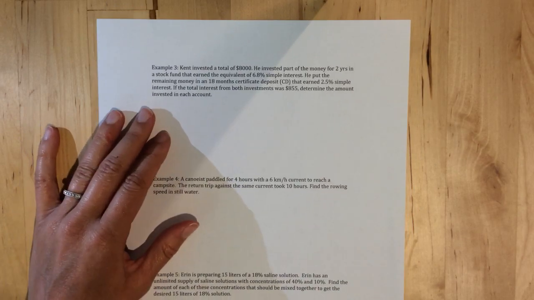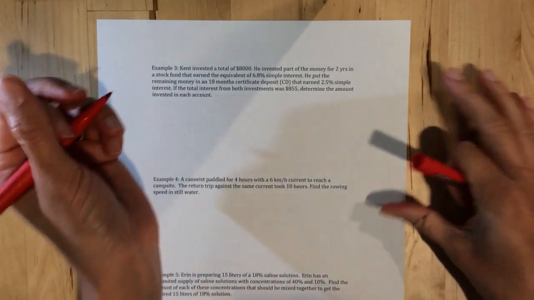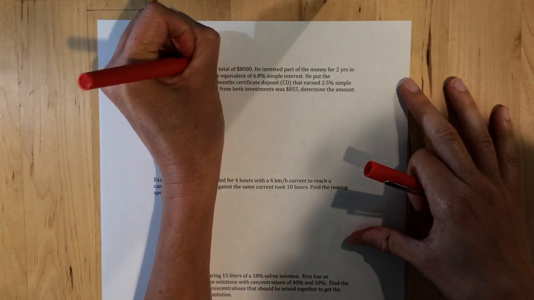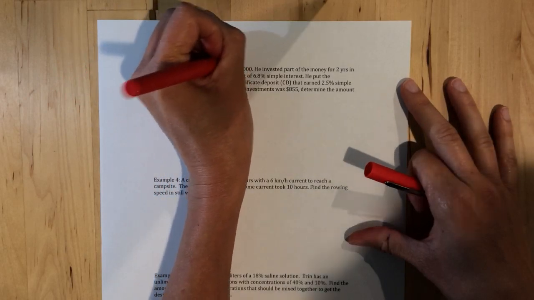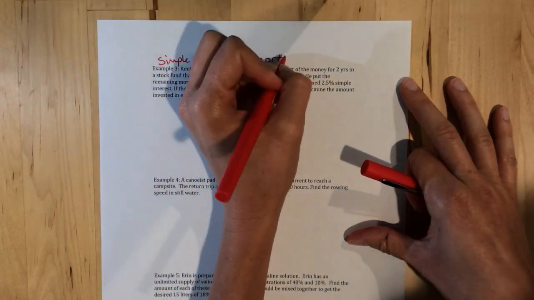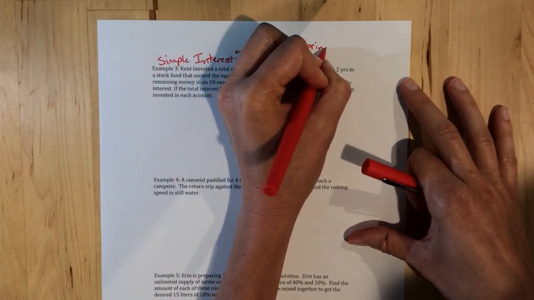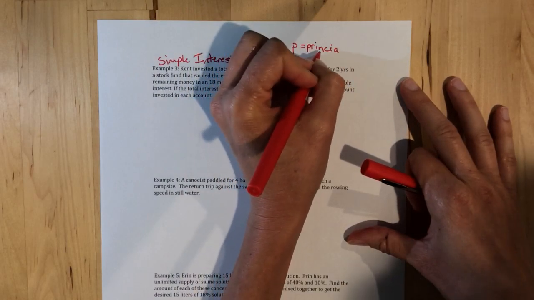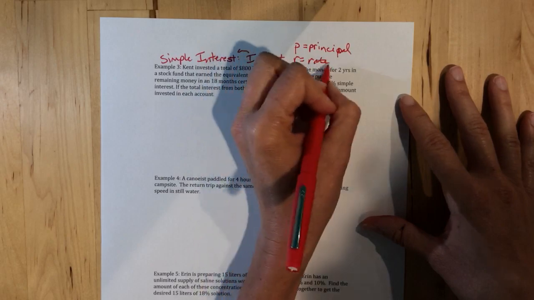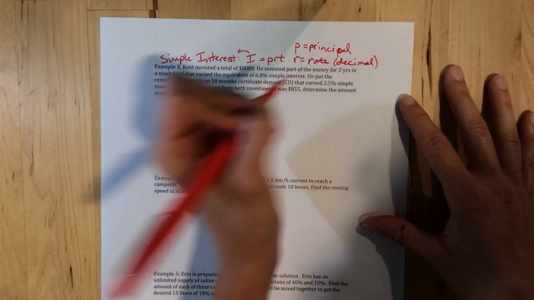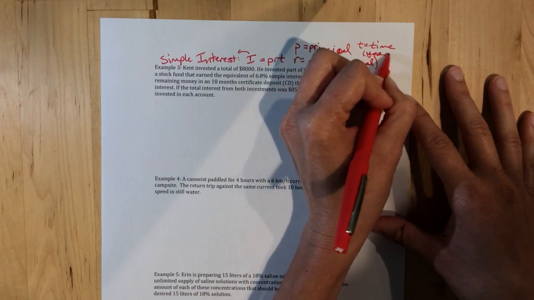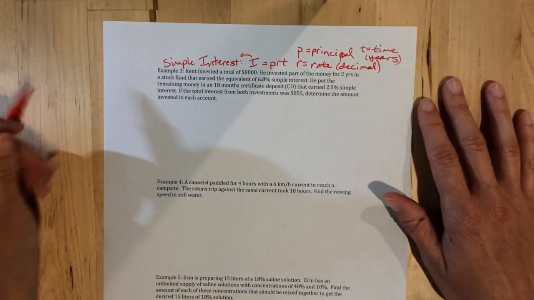So 3, you do need some background information here, in the sense that simple interest is I equals PRT, where I is, of course, interest, P is the principal, R is the rate as a decimal, and then T is time in years. Okay, T is time in years.